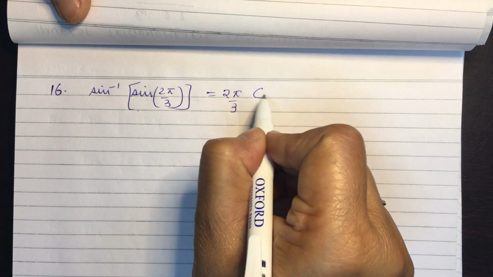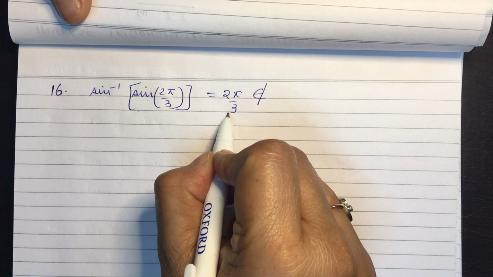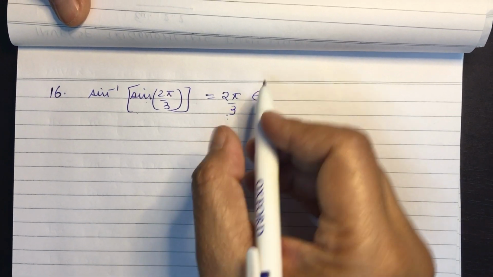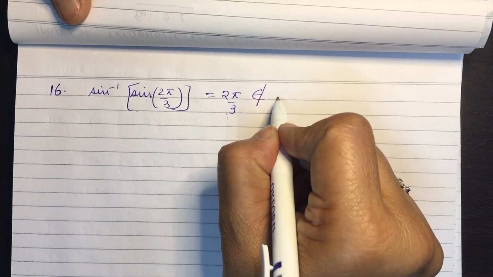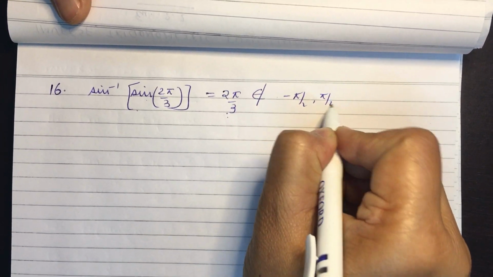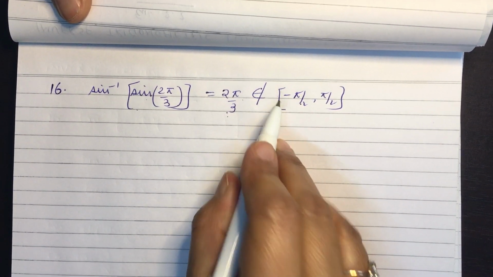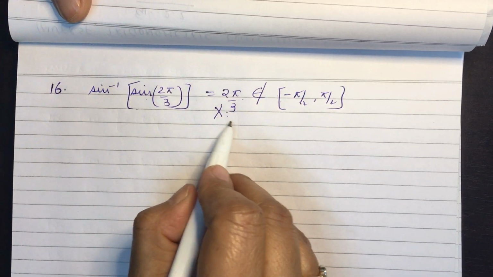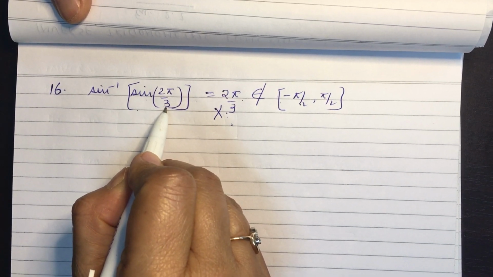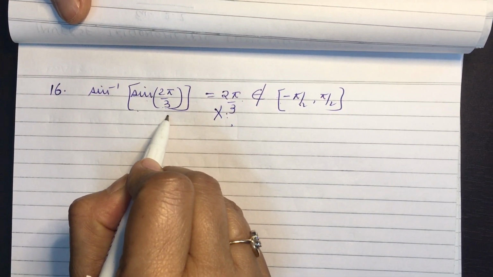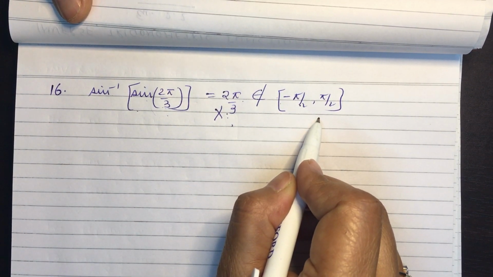But this does not belong to the principal range, because here comes the role of the principal range. And what is the principal range of sine inverse? It is minus pi by 2 to plus pi by 2. That is the first and the fourth quadrant. And so you cannot do it like this. So it means that we have to simplify this or convert this into a form so that this angle now belongs to the principal range.